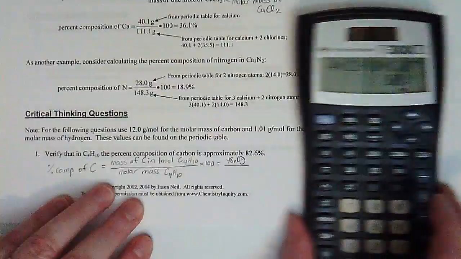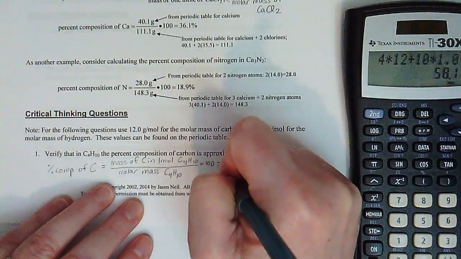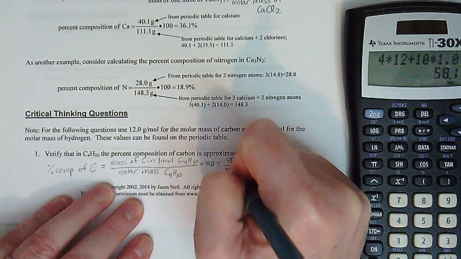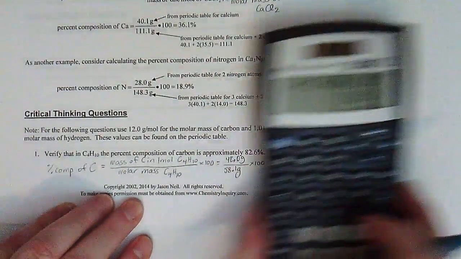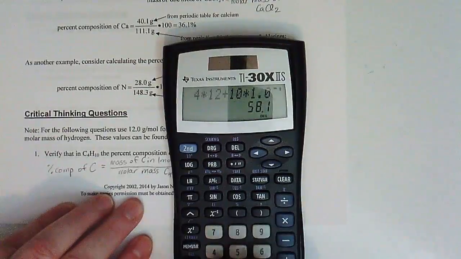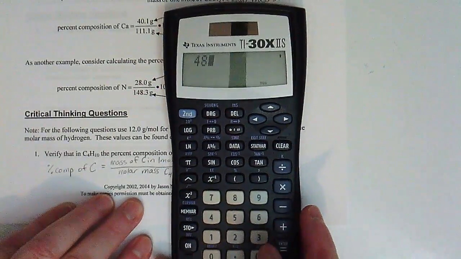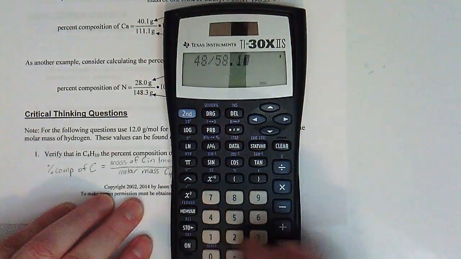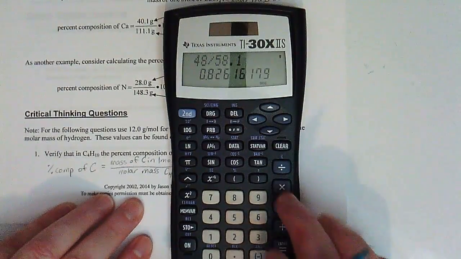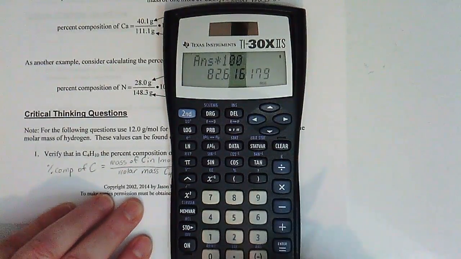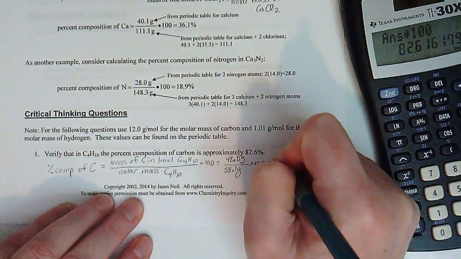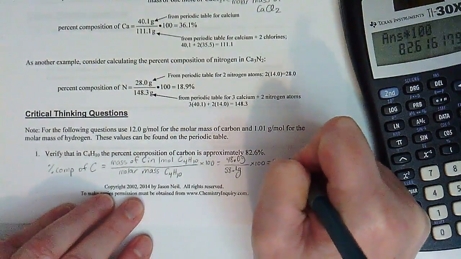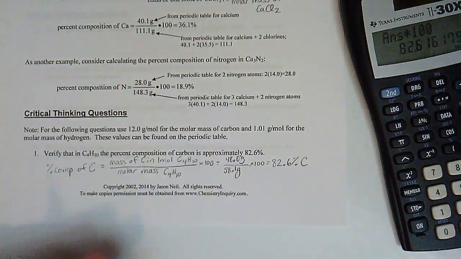So we get 58.1 grams times 100. So we're going to do 48 divided by 58.1 times 100. And so we get 82.6%, which is what they said we should get. Now I like to put that it's carbon just to remind me that it was 82.6% carbon.